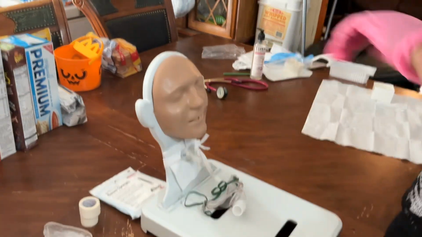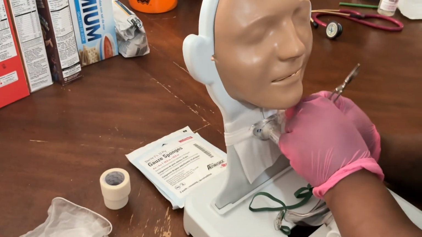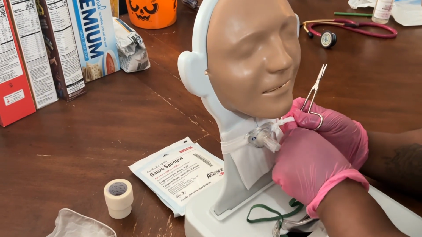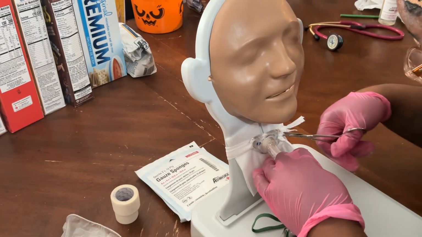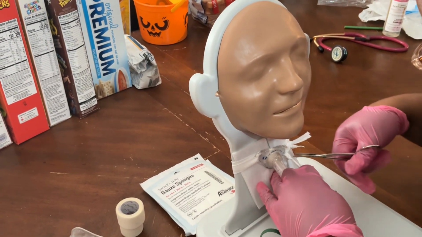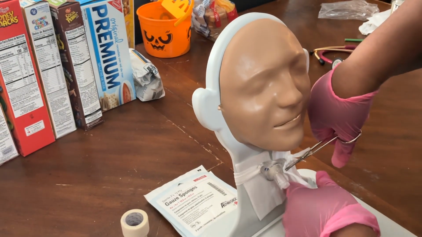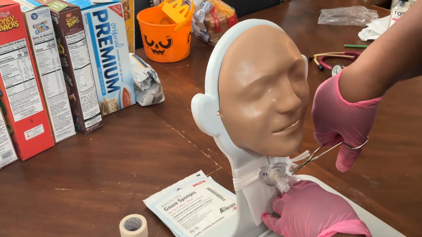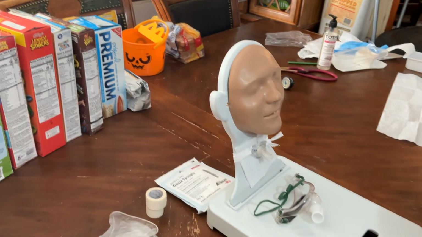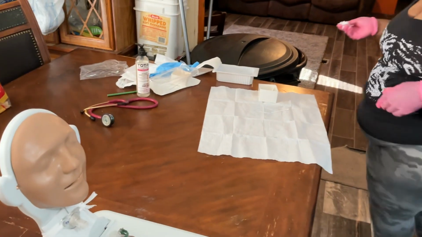Okay. Now I'm going to remove my old one. I see now why she would have waited to remove her old one. But now I'm going to remove my old one. That one right there. I'm going to discard that in an appropriate bin.